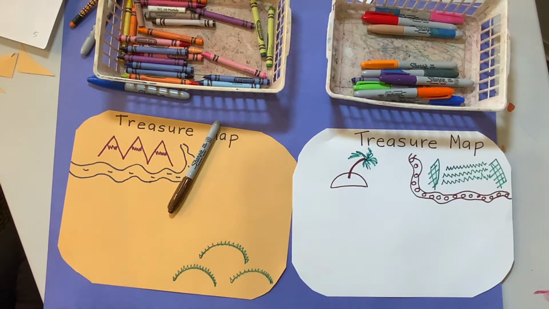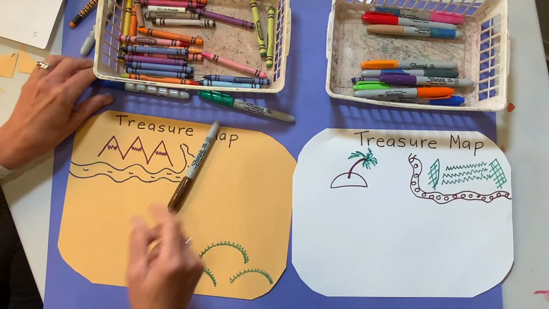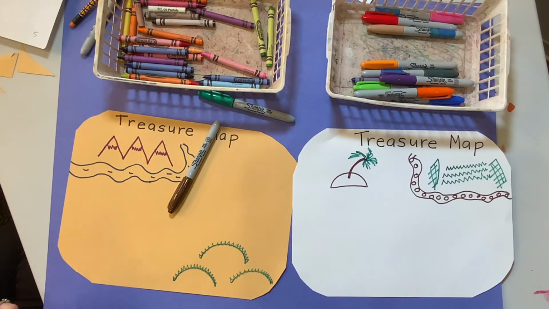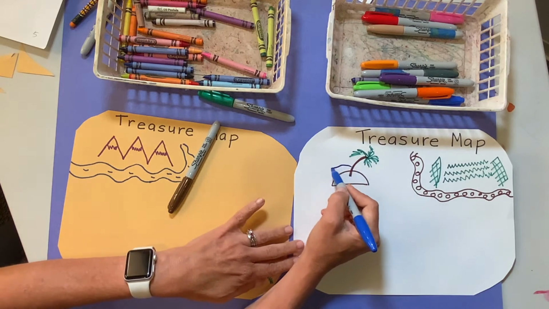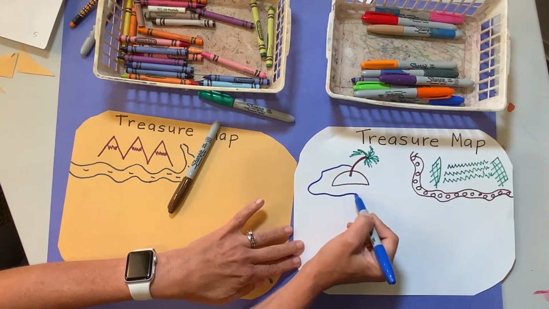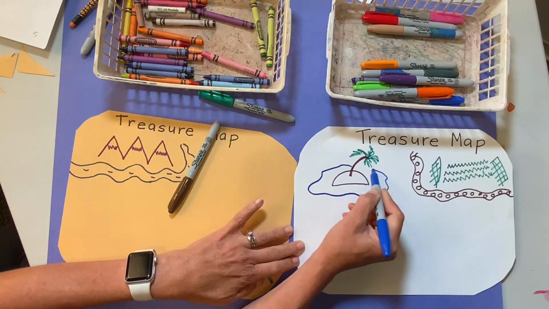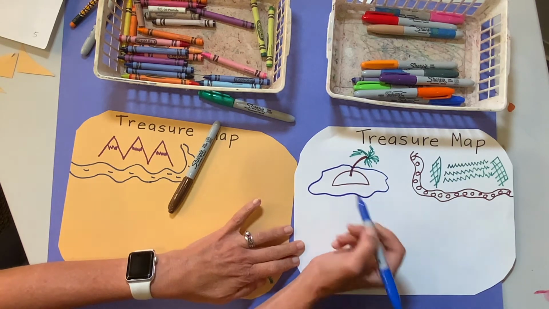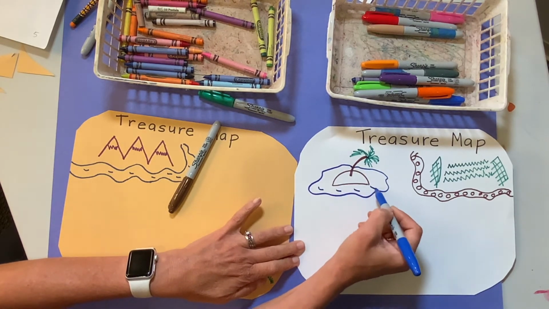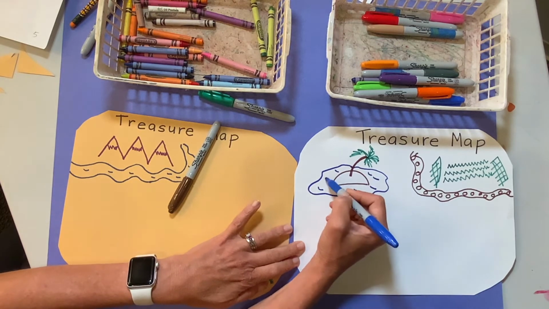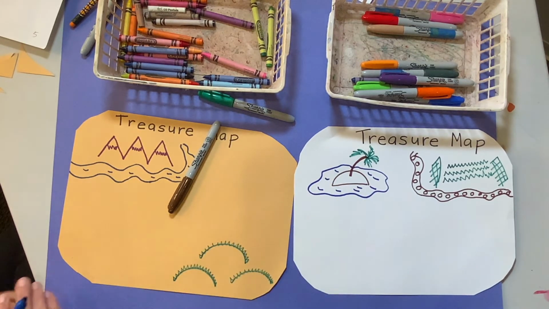There's my island. Now for an island, it needs to have water around it, right? So I'm going to draw a shape. This is kind of like an oval, but it's wavy, so we call that an organic shape. The island's in the middle of some water. You can do that as well. So now we're filling up our maps. We're putting a lot of things.